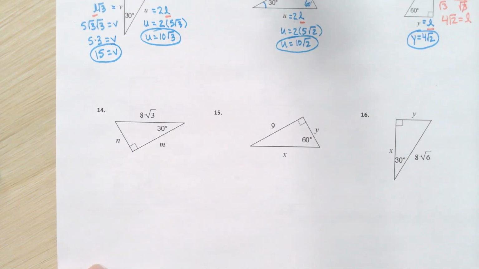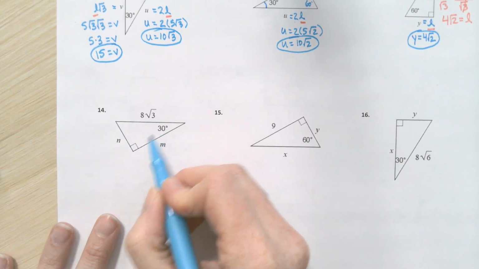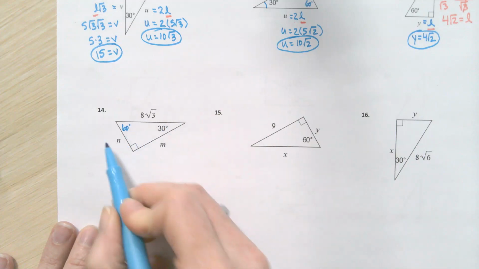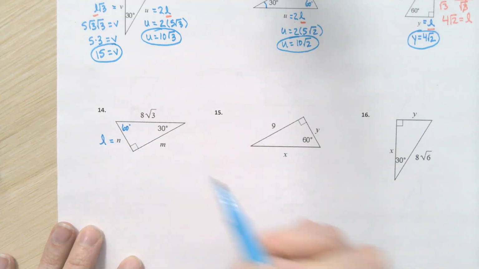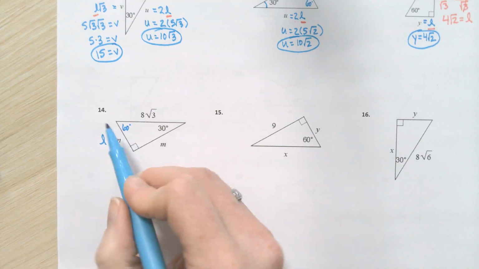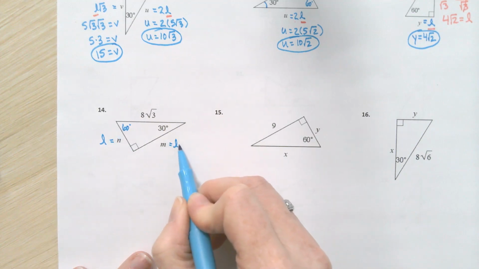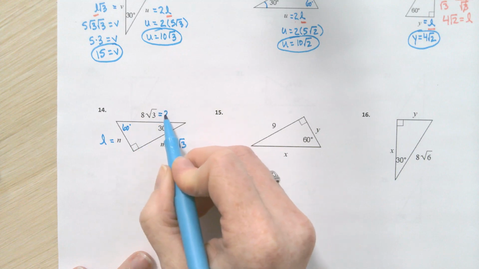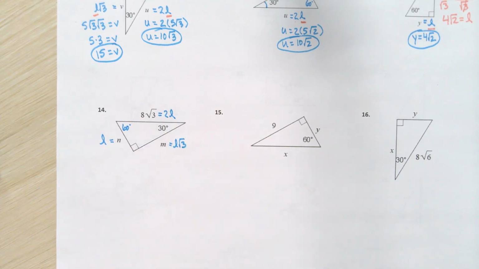Moving on to row 2. Our 30-degree angle and 90-degree angle are labeled, so there's our 60. Across from 30 will be the shortest leg, so there's the L. Across from 60 is the medium leg, L root 3. Across from 90, the longest hypotenuse side is 2L.